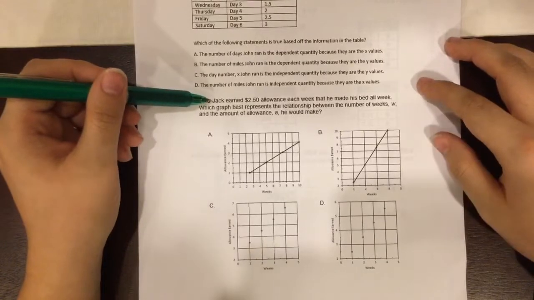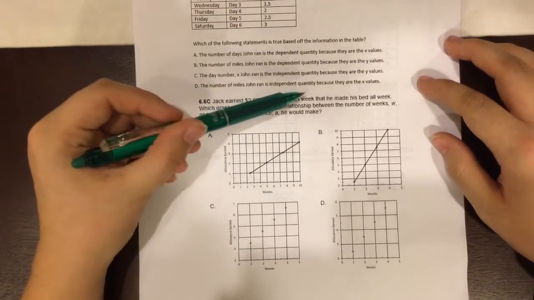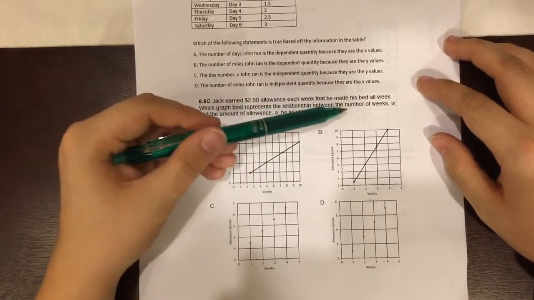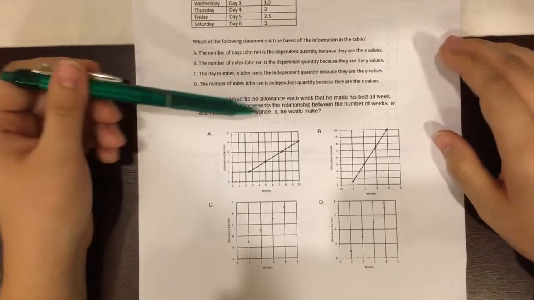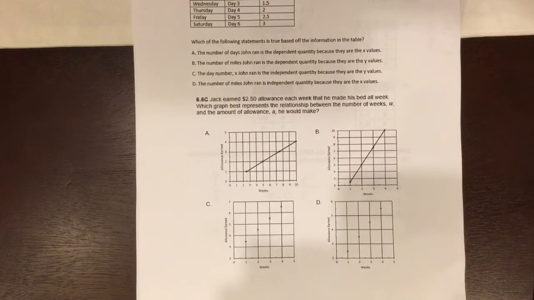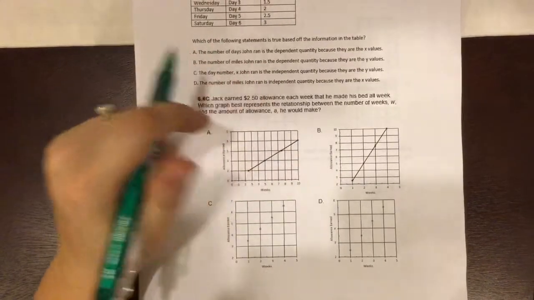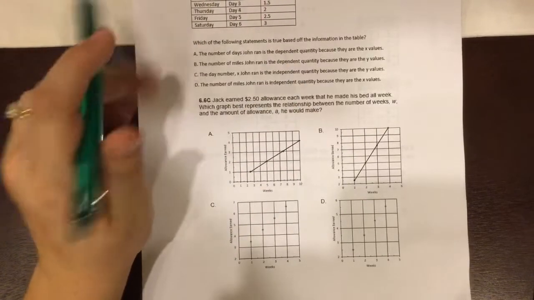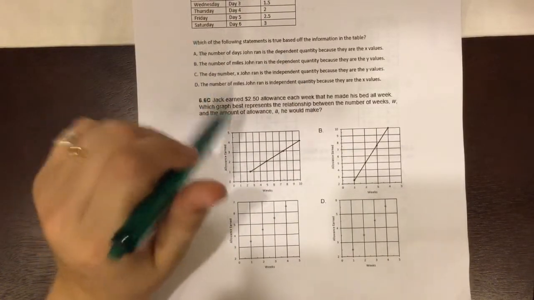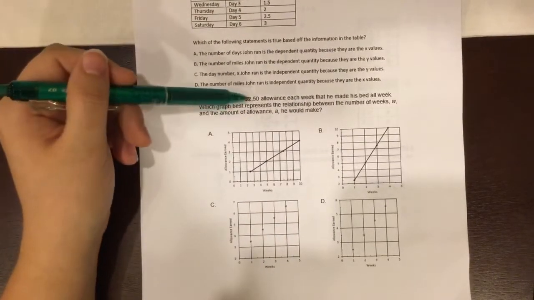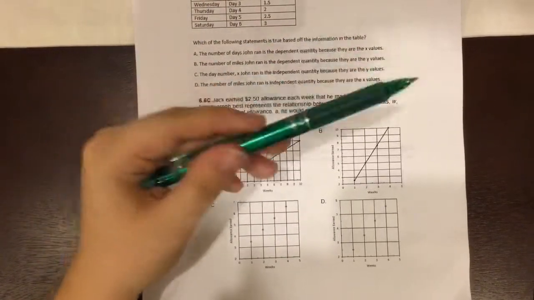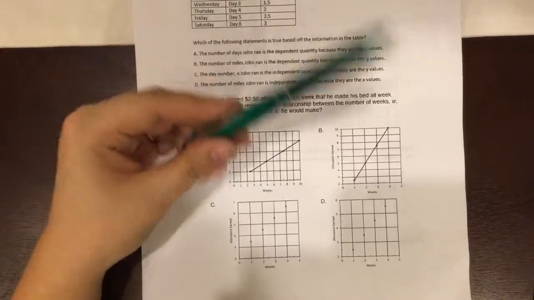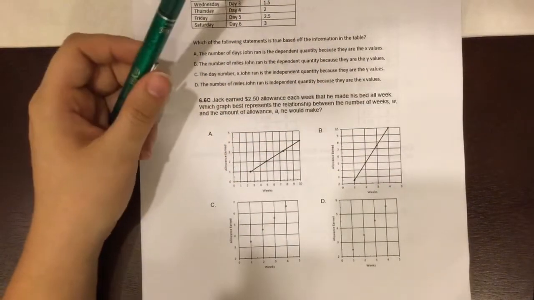6.6c. Jack earned $2.50 allowance each week that he made his bed all week. Which graph best represents the relationship between the number of weeks, W, and the amount of allowance, A, he would make? So, we know each week, we're talking about $2.50 for every week he makes his bed. So, is that $2.50 plus the number of weeks, or $2.50 multiplied by every week that he has? Once you've figured that out, you can figure out, is it additive or multiplicative, and where our graph should start.